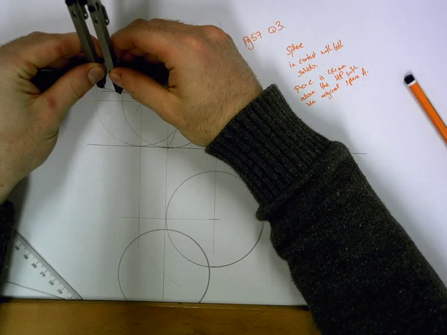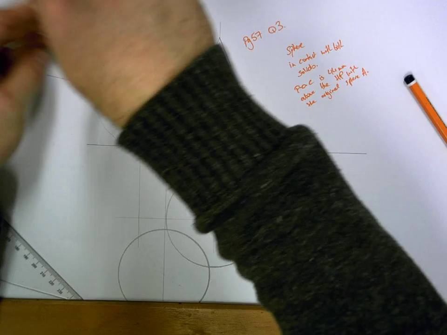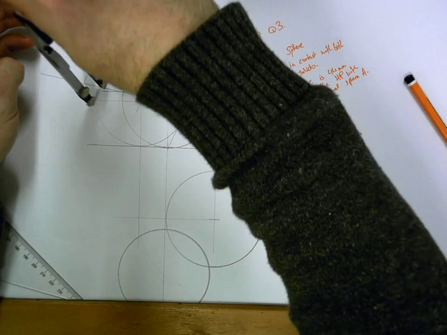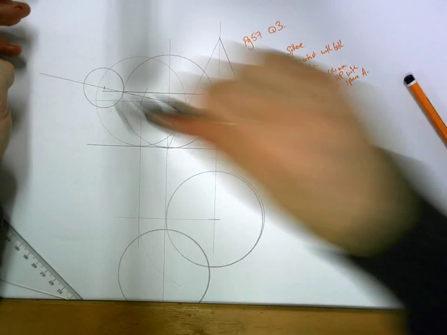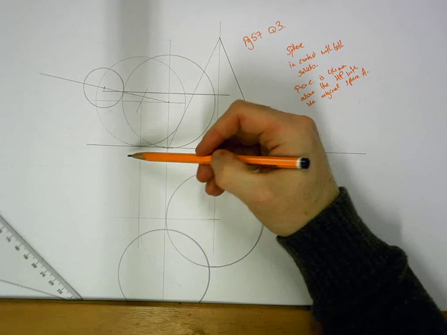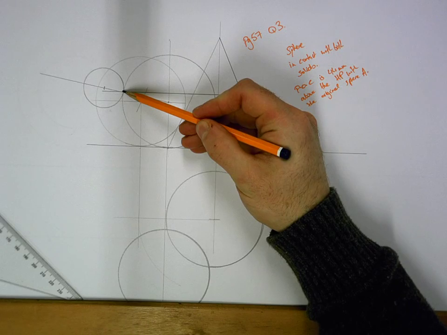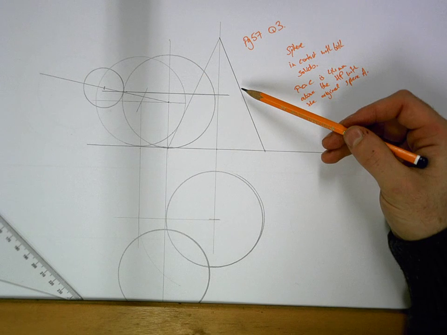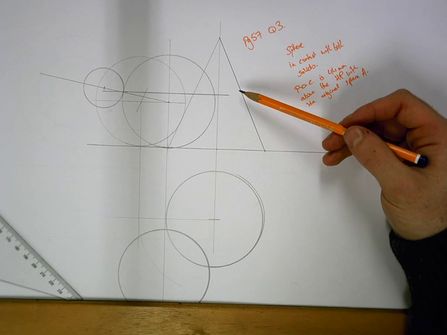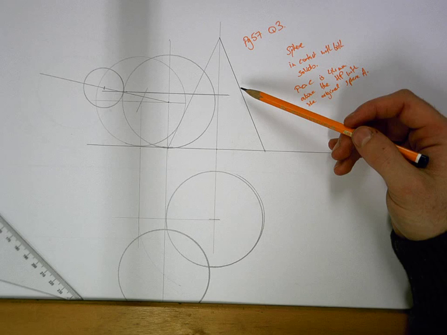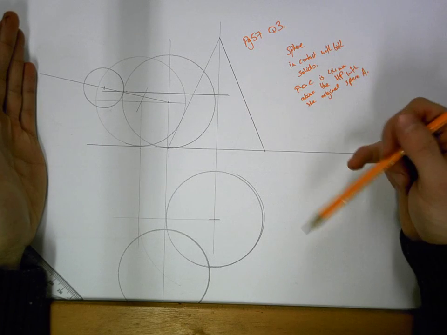Draw in that temporary sphere, so that's the right size. It's in contact with the large sphere at a point which is 44 millimeters above the ground, but it's not in contact with the cone, so we haven't completed the whole thing. It has to be touching the two of them at the same time. So I've completed half of the criteria.